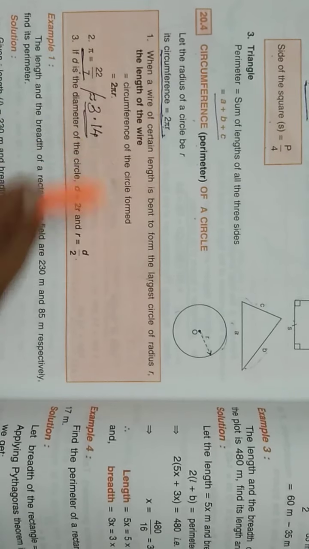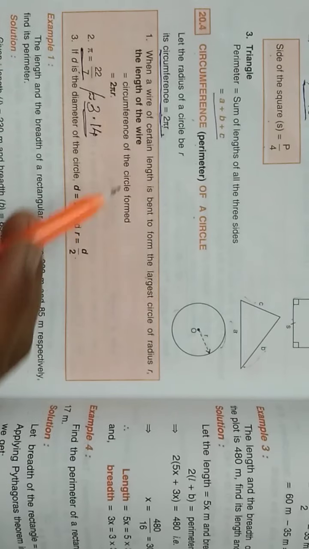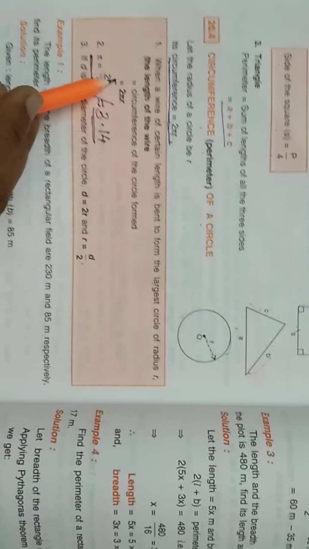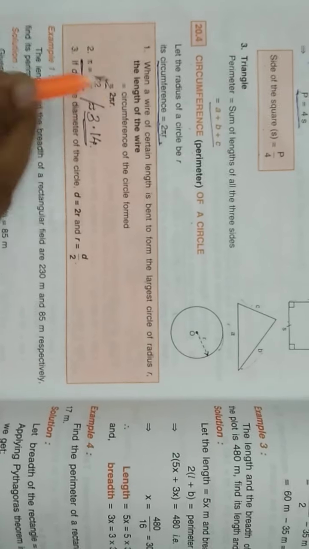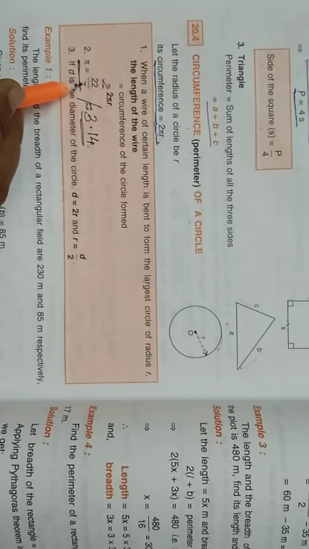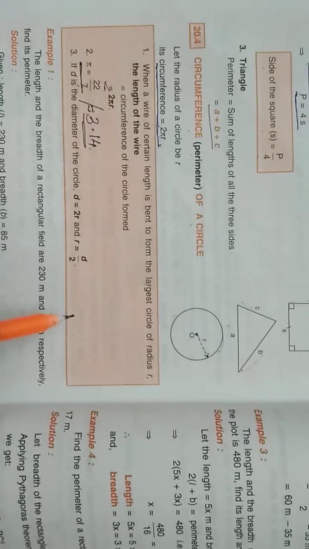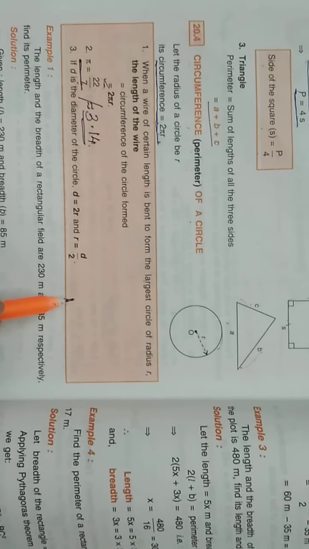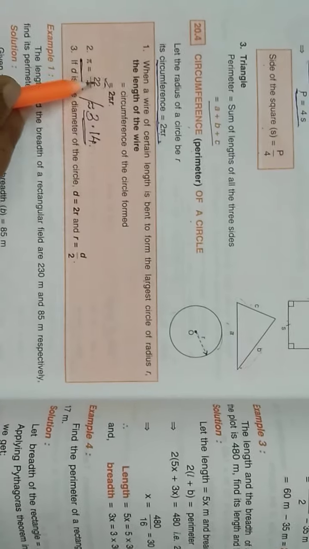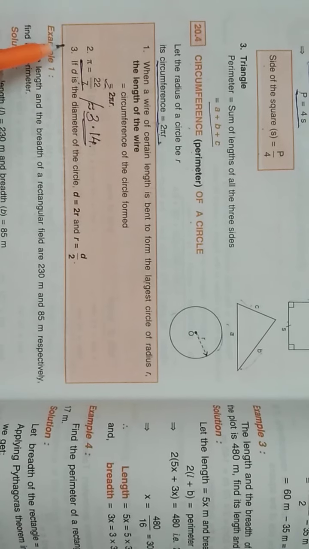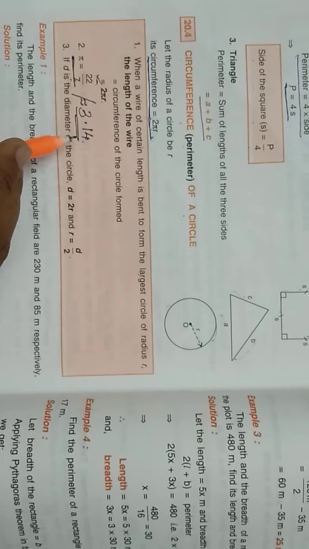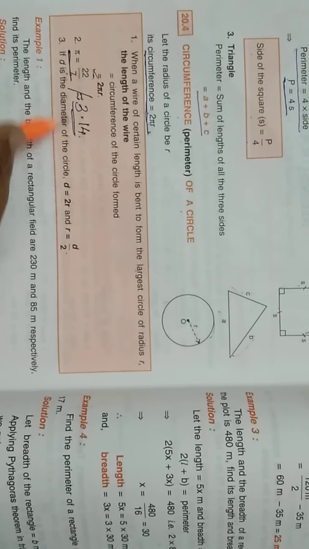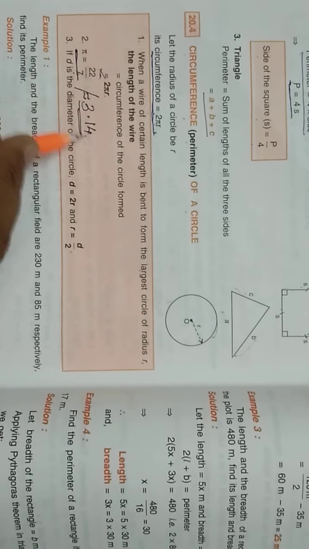So in the exercise problems we are discussing, we have to take the value of pi as 22 by 7 or 3.14. Mostly we use 22 by 7. It is the most accurate value of pi. When we calculate 22 by 7 in decimal, there is no end. So we take the approximate value as 3.14.